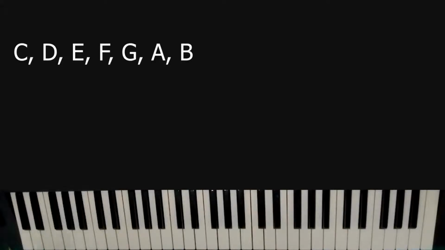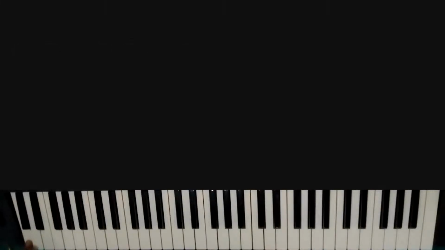To locate your C note, you just look at where you have two black notes. Behind them, you get your C. To get your F, you look where you have three black notes, and you have your F behind them. So C, two black notes behind them. F, three black notes behind them. So C, D, E, F, G, A, B, C.